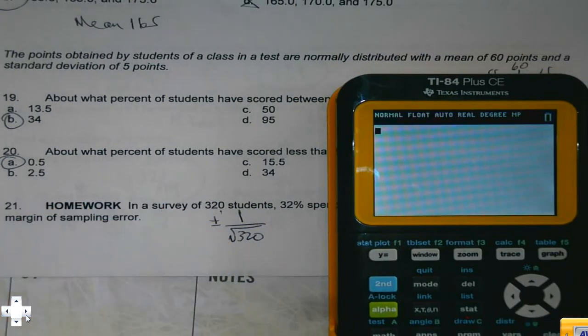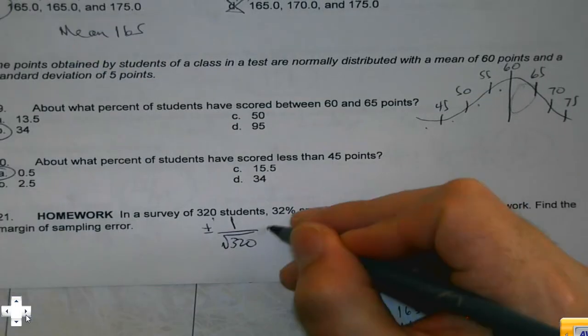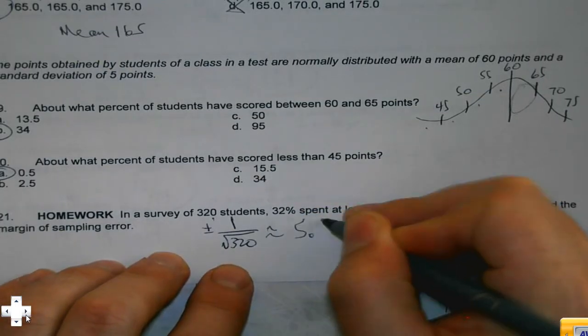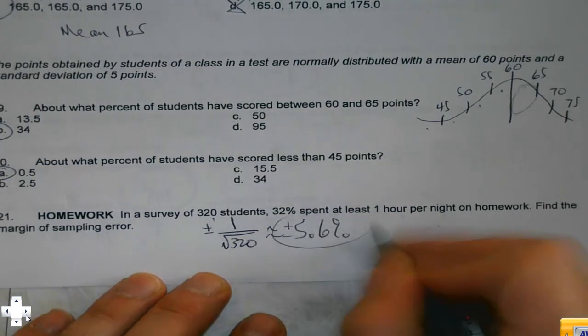So, 1 divided by the square root of 320, okay, is about 5.6%, and that's all I have to do. It's not asking me any other information like it has in some of our other questions. Just the sampling error, just knowing it's 1 over square root of 320. You're good. Okay? So that covers it.